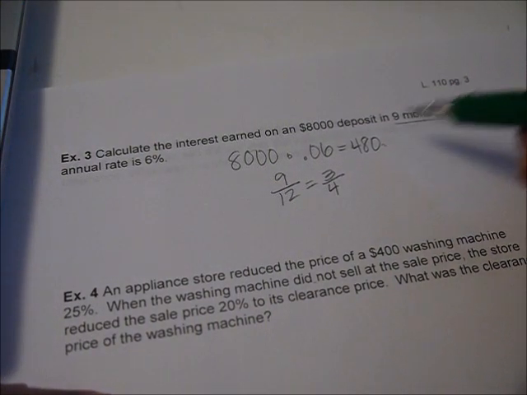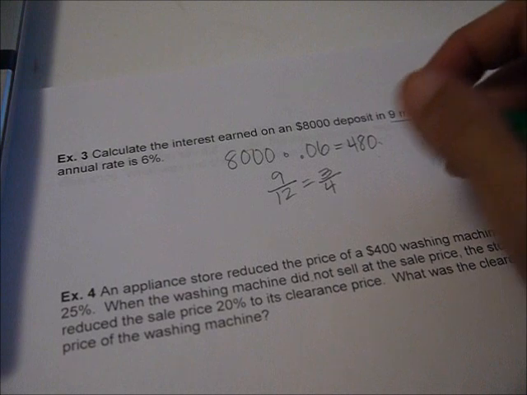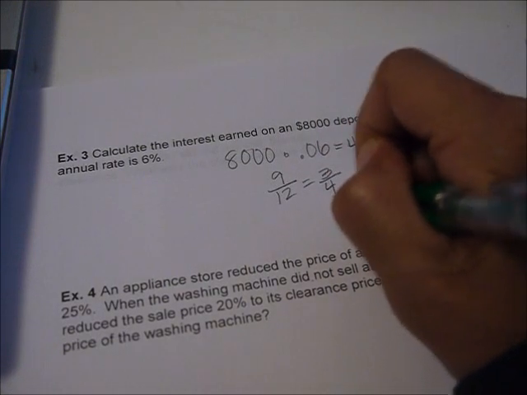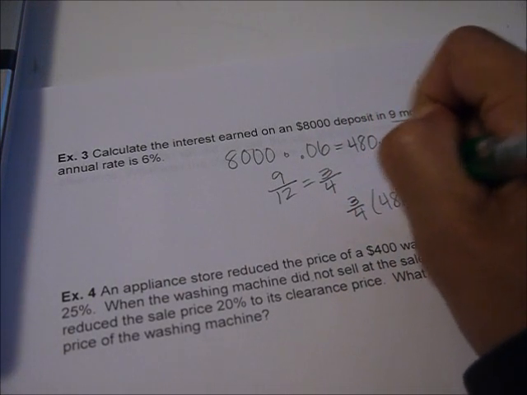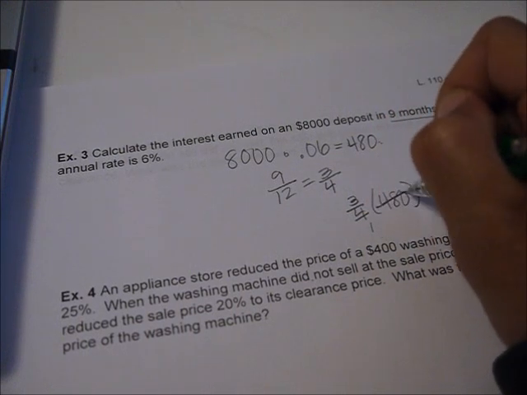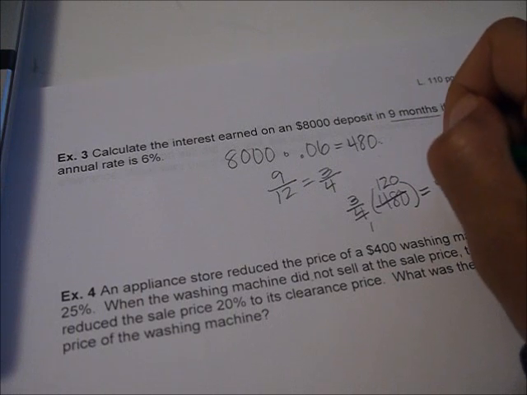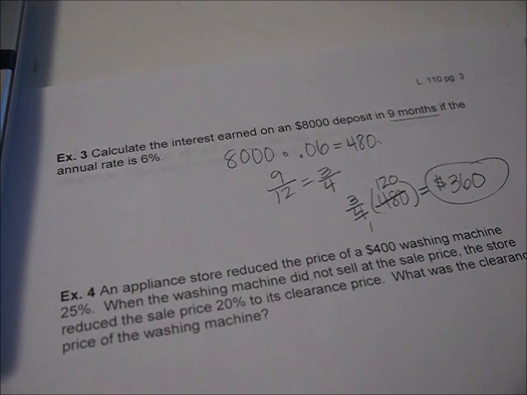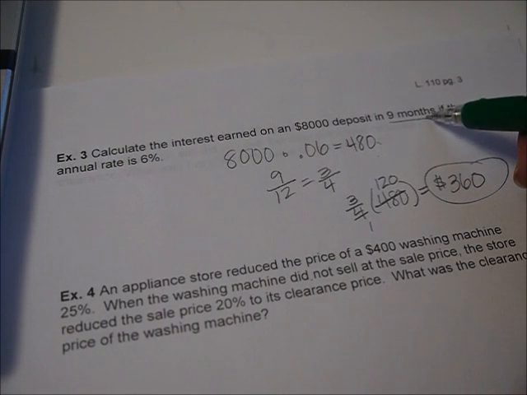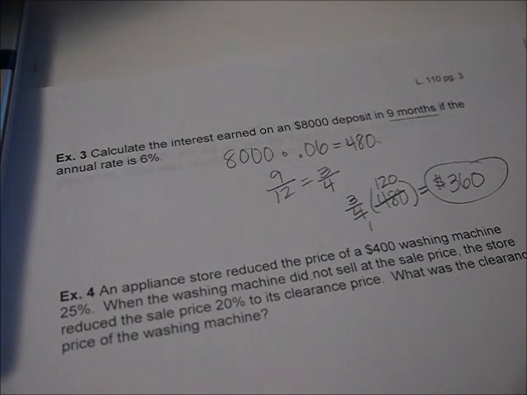So you only make 3/4 of that $480. So we're going to do 3/4 of $480, and we're going to cross cancel, multiply, and it looks like you make $360, which isn't bad considering you didn't do anything. But only waiting 9 months, you get a fraction of it, okay? They're throwing a lot at you all at once.